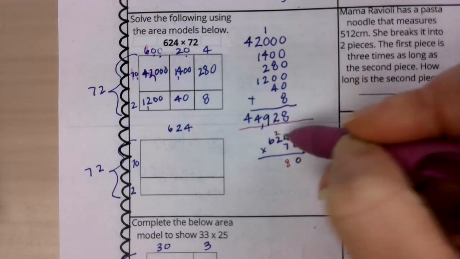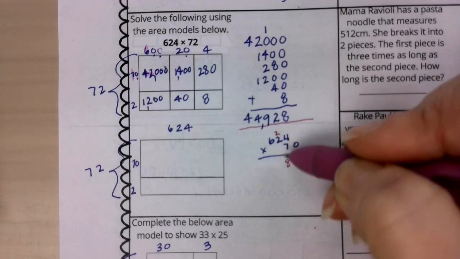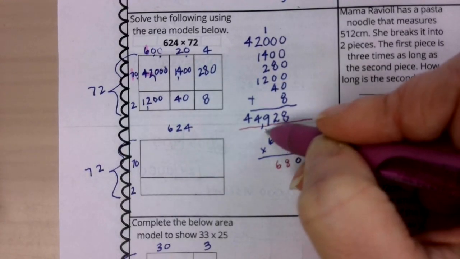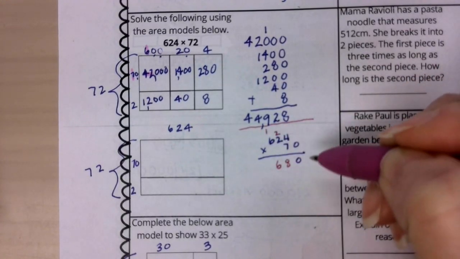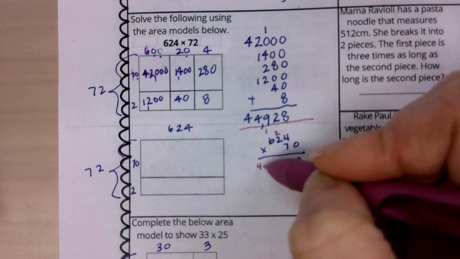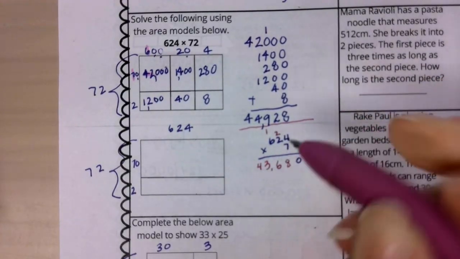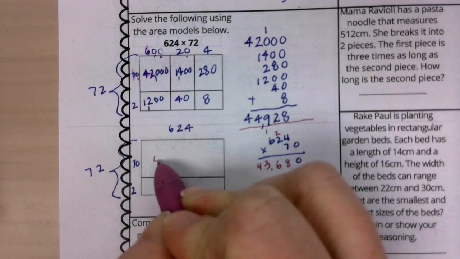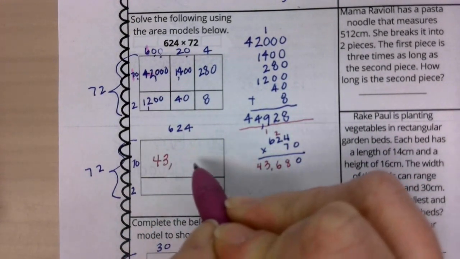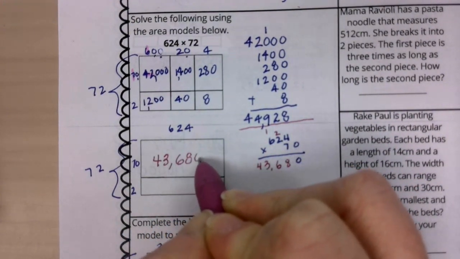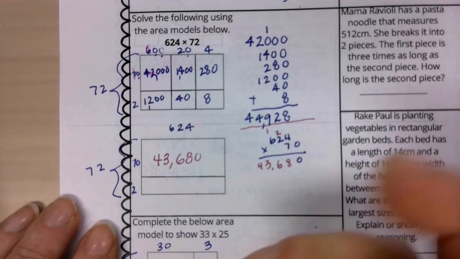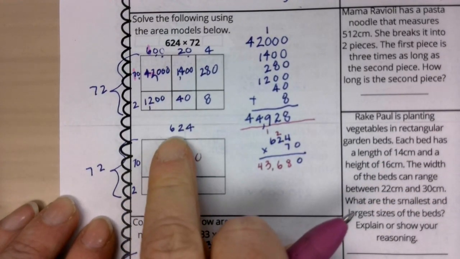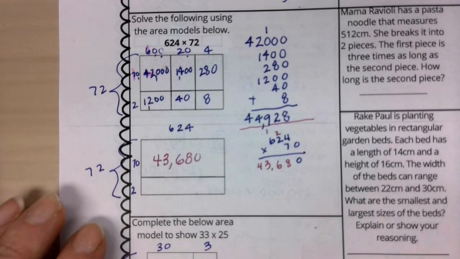Here's my 8, carrying my 2. 7 times 2 is 14, plus 2 is 16. 7 times 6 is 42, plus 1 is 43. And here, just for this part, I have 43,680 as my answer.